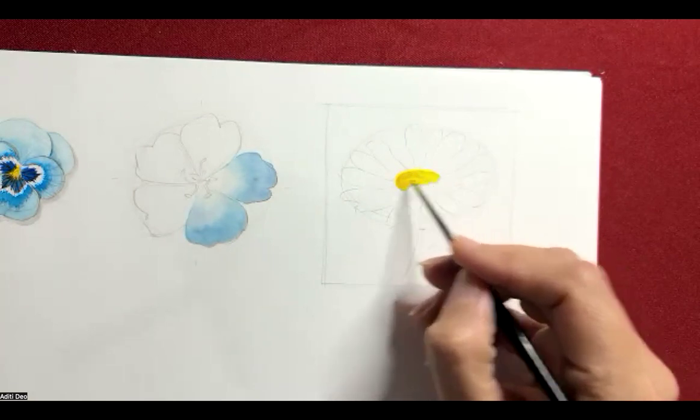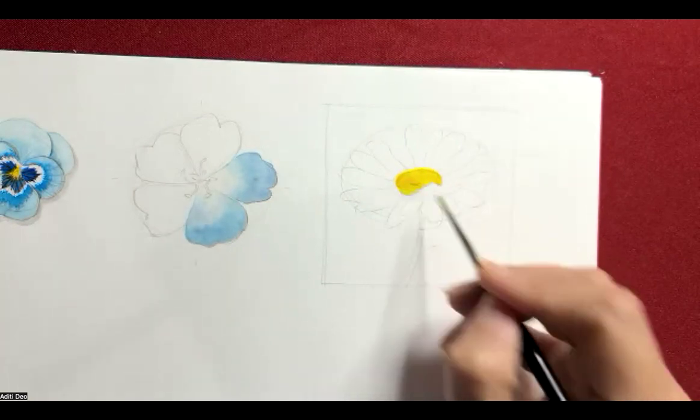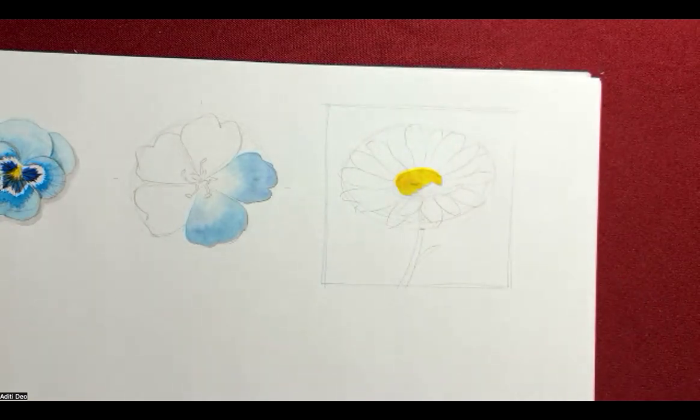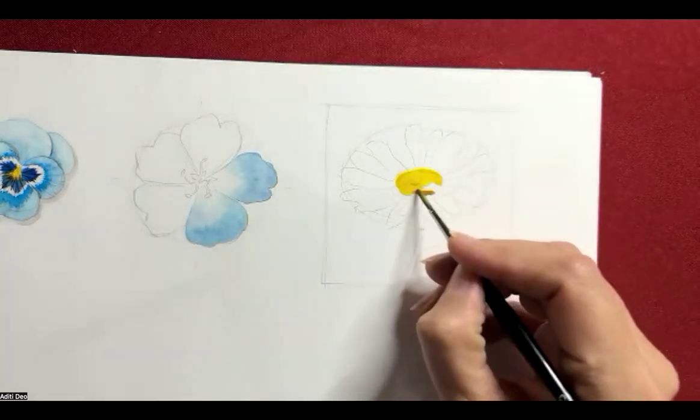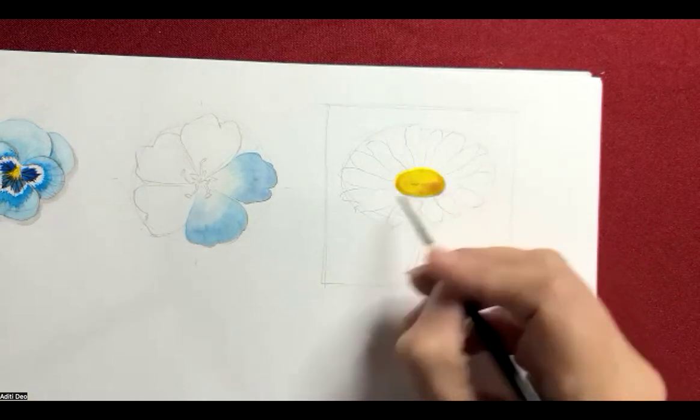So I will put this down, and now I think you'll be very comfortable with blending. So just pick up a little bit of yellow ochre and insert it so you get that dimension as well.